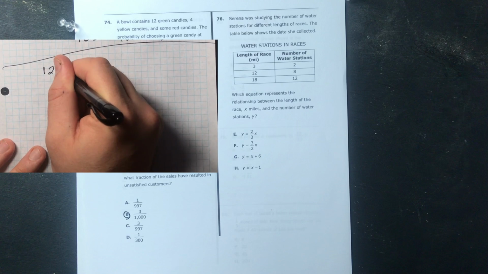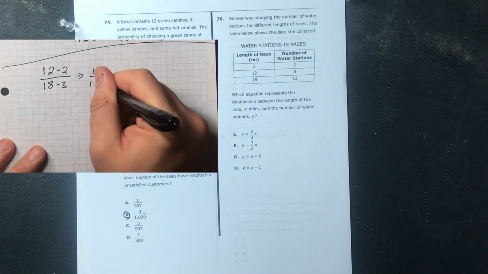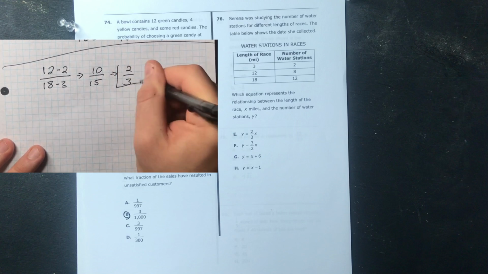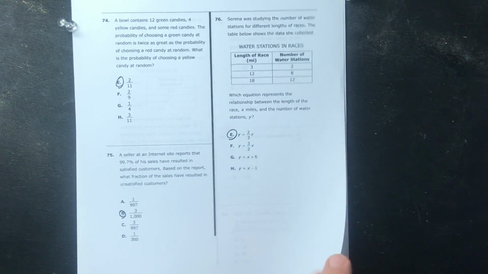Serena was studying the number of water stations for different lengths of races. The table below shows the data she collected. Which equation represents the relationship between the length of the race, x miles, and the number of water stations, y? We're going to see how much each column changes, from 12 to 2, from 18 to 3. That's 10/15. Reduce that to 2/3. It's also finding slope.